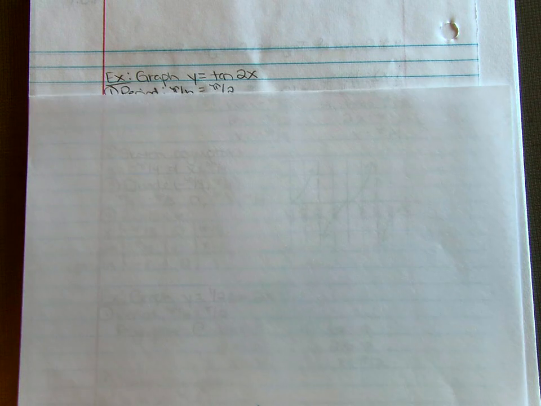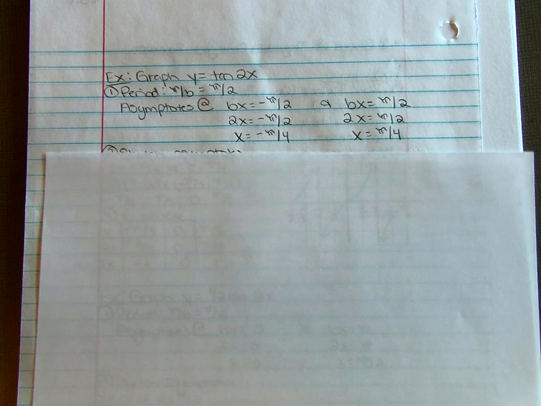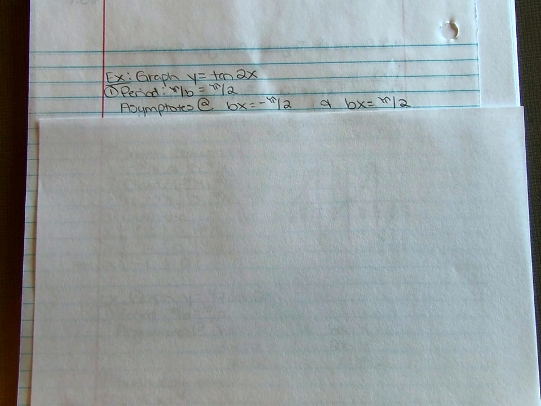The first thing you want to do is figure out what your period is. So your period is going to be pi over b. In this case, b is 2. So it shrinks our period from pi to pi over 2. So we're smushing our tangent functions into a smaller space. Step 1 should always be figure out what your period is. And part of that is going to be this new thing where we're figuring out where our asymptotes are, because once we figure out where our first adjacent asymptotes are, then we are going to be able to determine how to subdivide to figure out our graph.